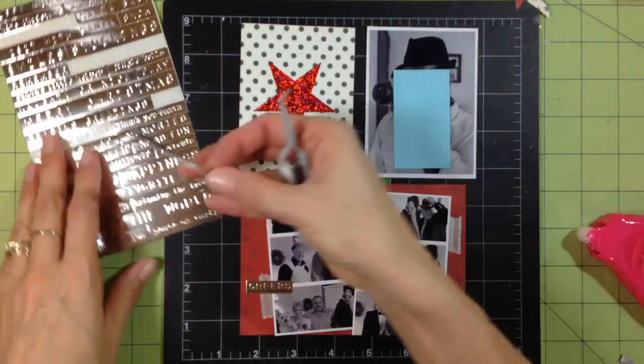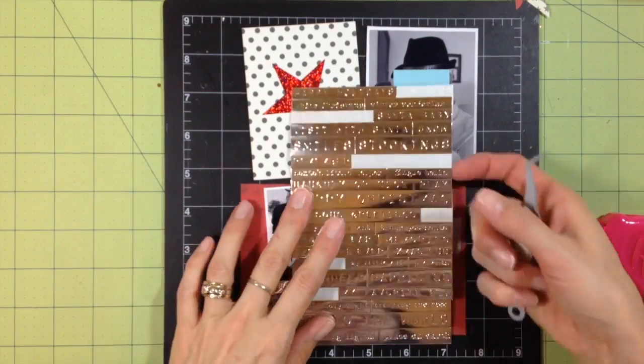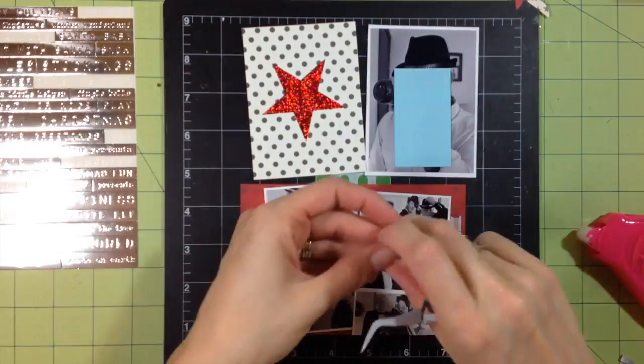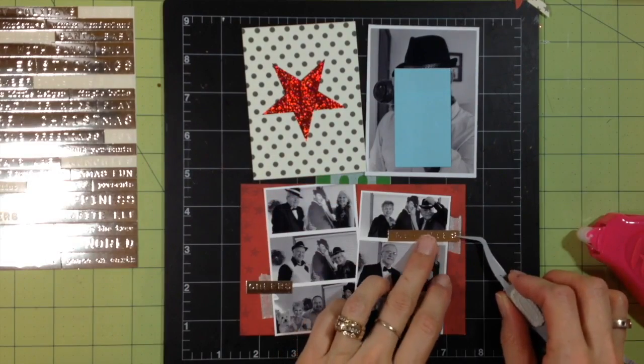And then I'm going to add a little bit more embellishments. That one was a little bit too long. I took over too much of that layout, so I wanted to get something a little bit shorter, and I think that one says memories.